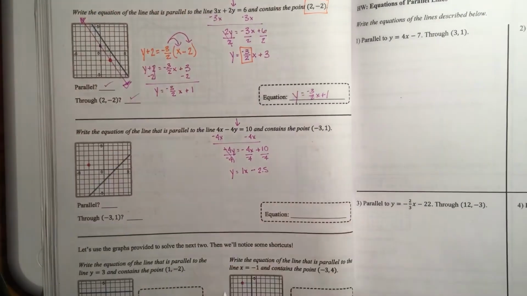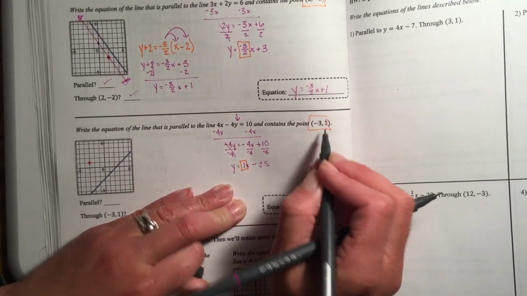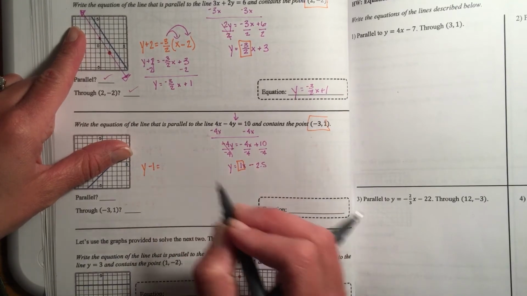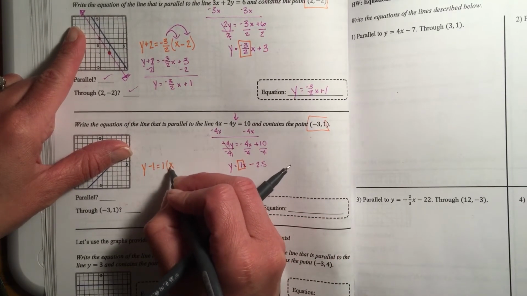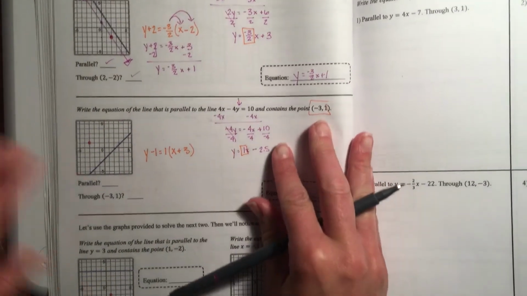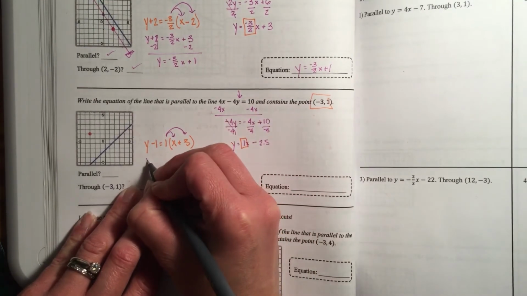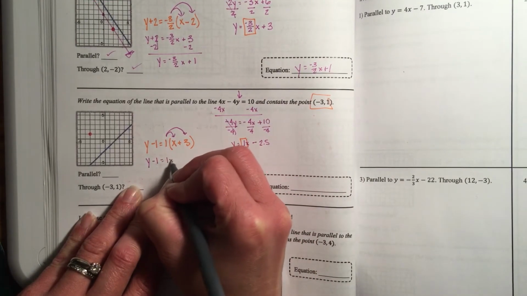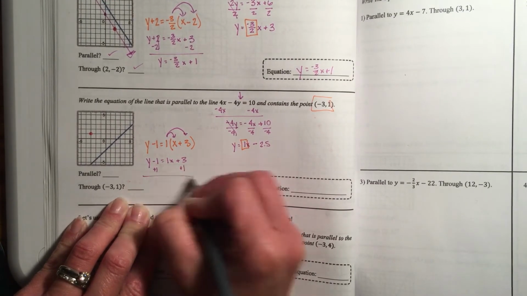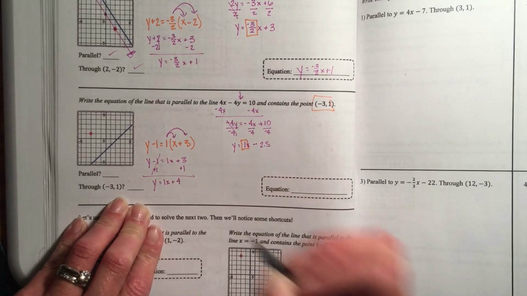So again, here's your slope, that 1. Your point is up here. So you're going to have y minus 1 equals 1 times x plus 3. Distribute this. y minus 1 equals 1x plus 3. Add the 1 to both sides. y equals 1x plus 4.